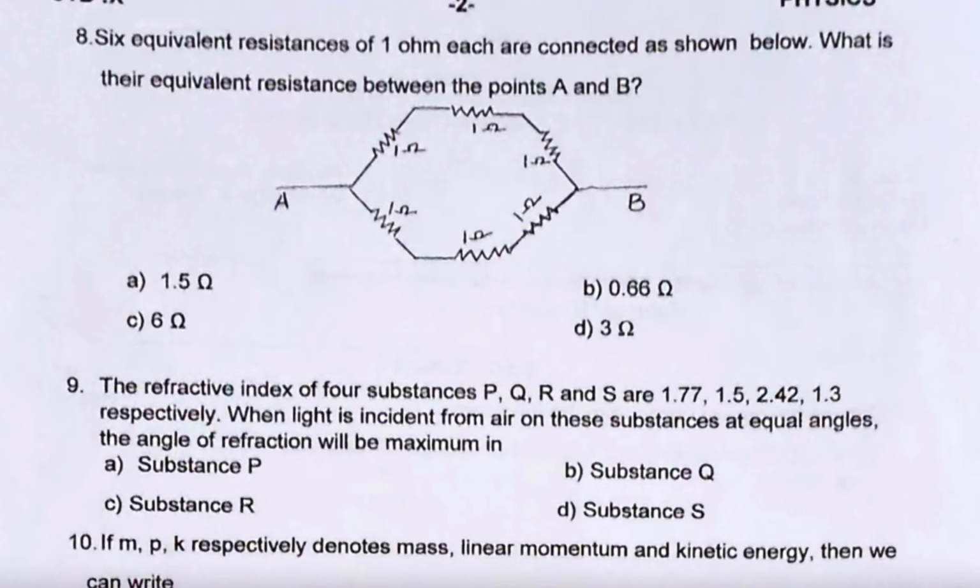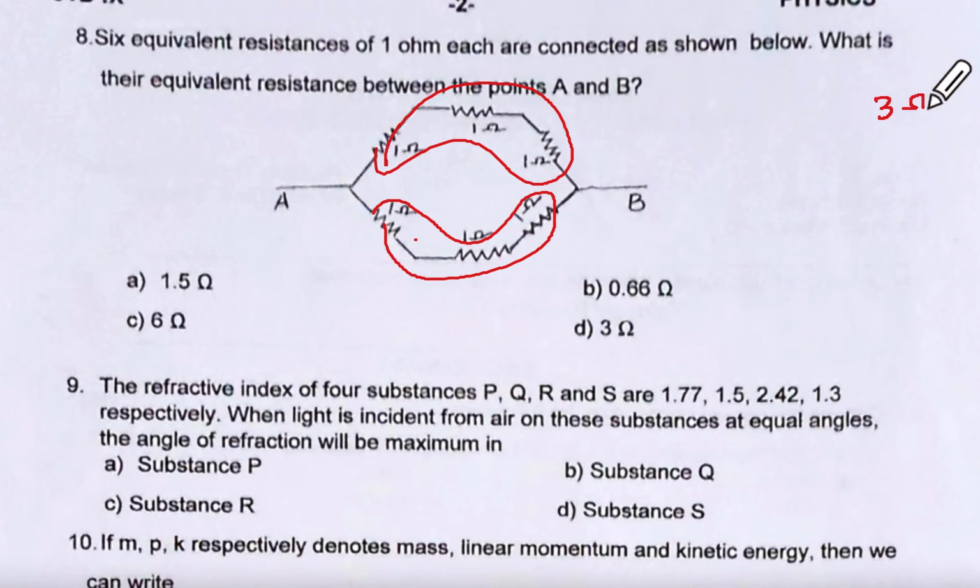We come to the next one. 6 equivalent resistances, 1 ohm each, are connected. What is the equivalent resistance between points A and B? Now these are in series and these ones are also in series. So 3 ohm and 3 ohm are in series, 3 ohm and 3 ohm, they are in parallel. So remember, when you have two equal resistors in parallel, the equivalent resistance is half of it. Supposing I have 4 ohms and 4 ohms, the equivalent resistance, if they are in parallel, it will be half of it, means 2 ohm.